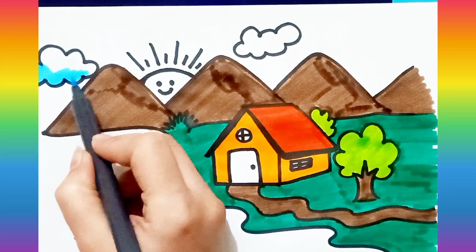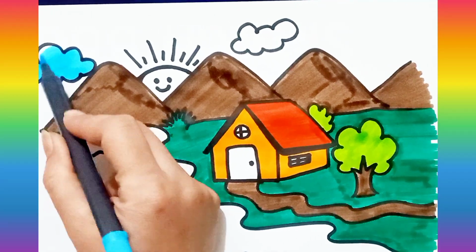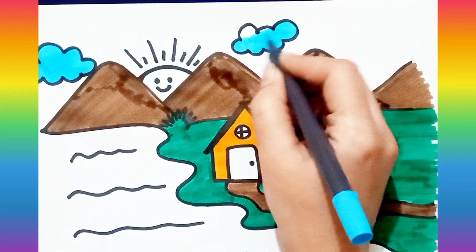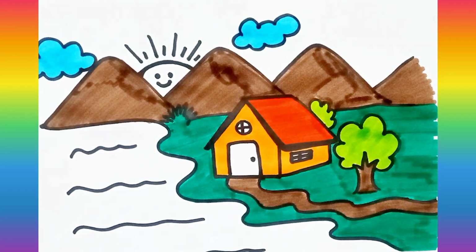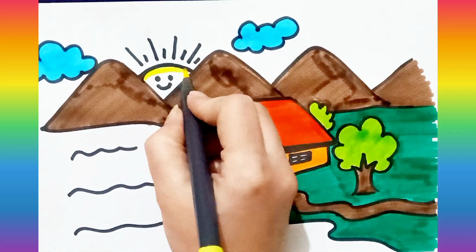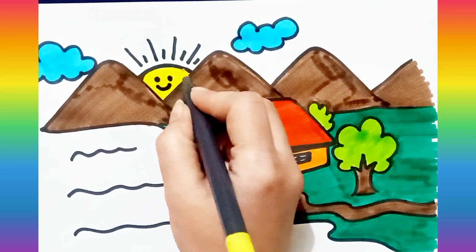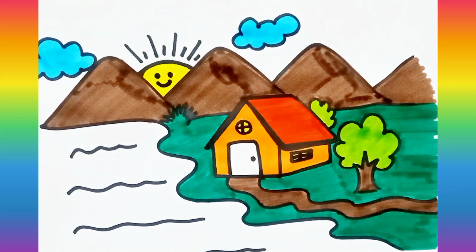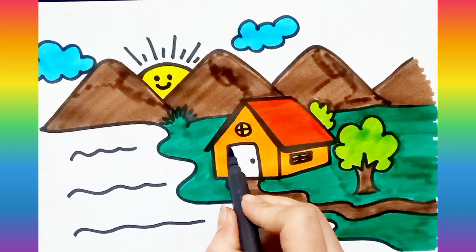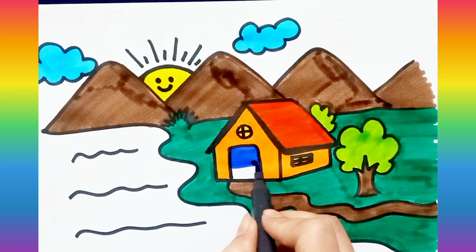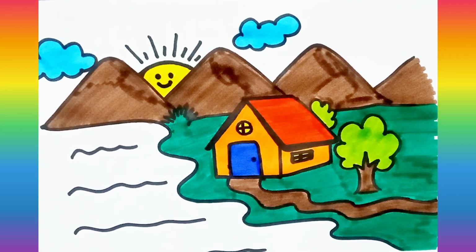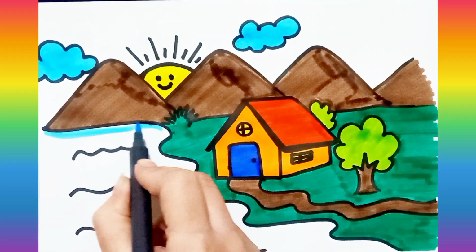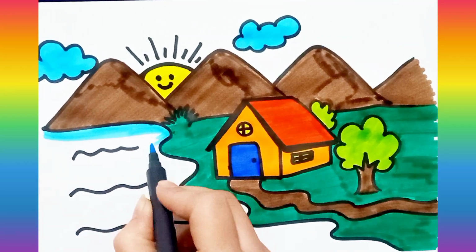Light blue color for clouds. Yellow color for sun. Dark blue color for door. Light blue color for river.